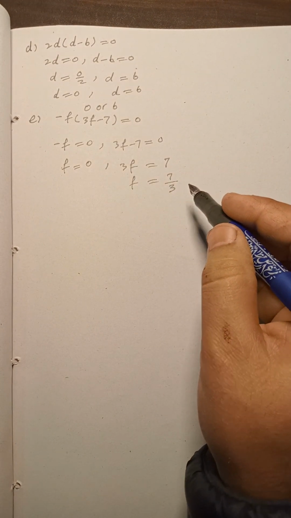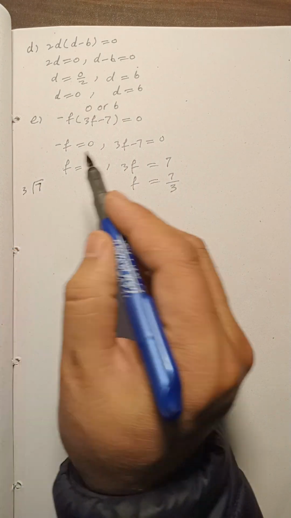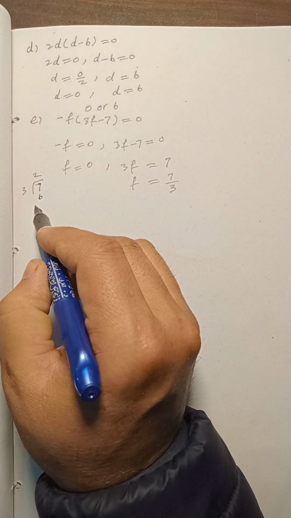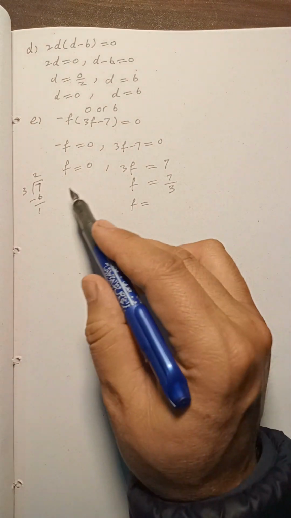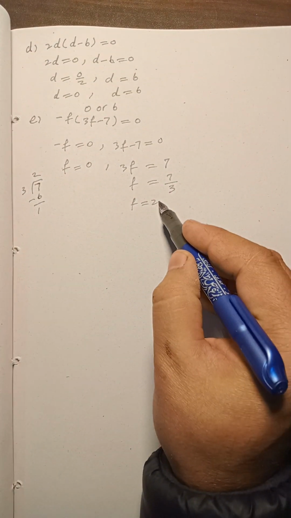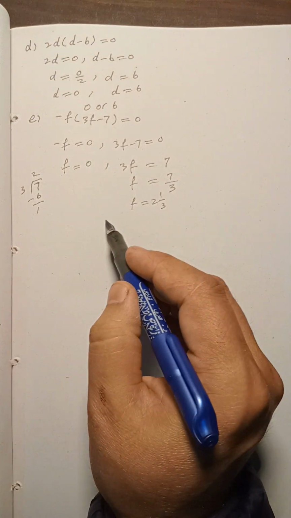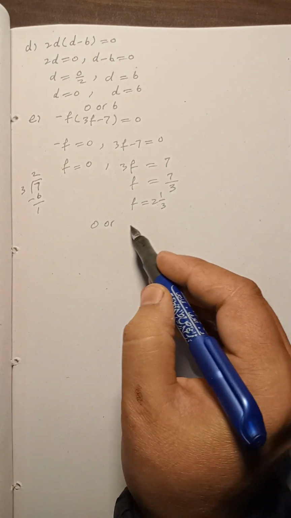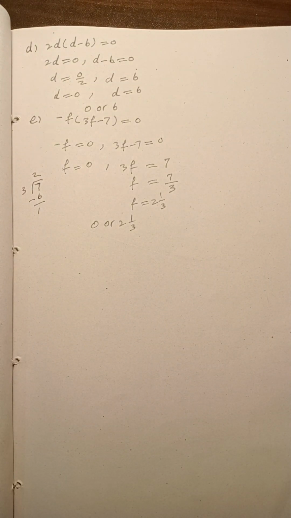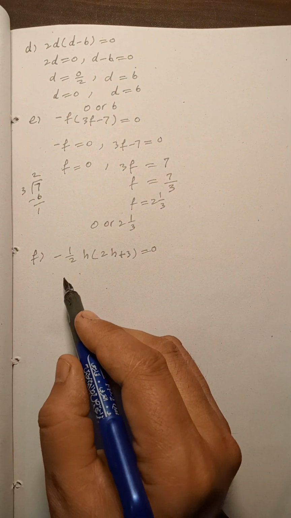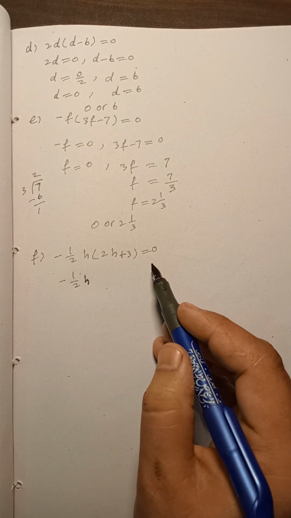Convert it into a whole number. Divide this 7 by 3. 3 twos are 6, 1 remains here. You will write it as 2 whole, this 2 first, this 1 later here, and then 3. So these are our answers, 0 or 2 whole 1 over 3. These are our answers.